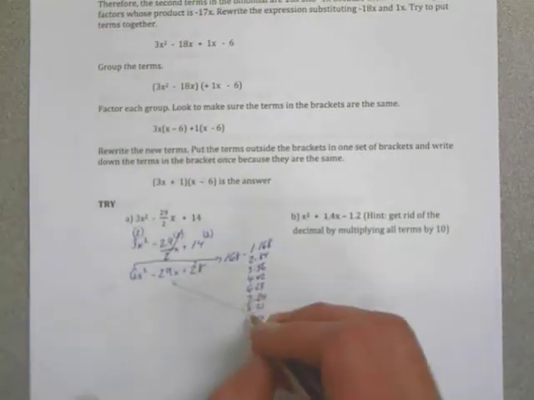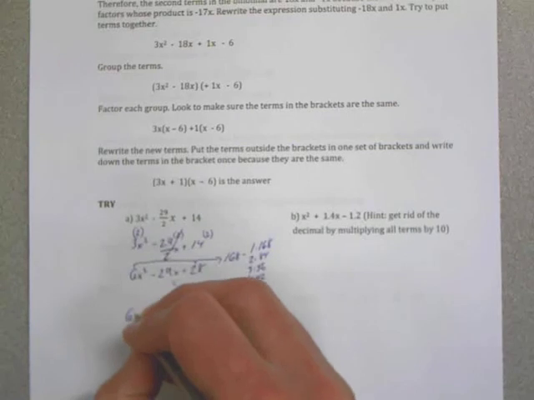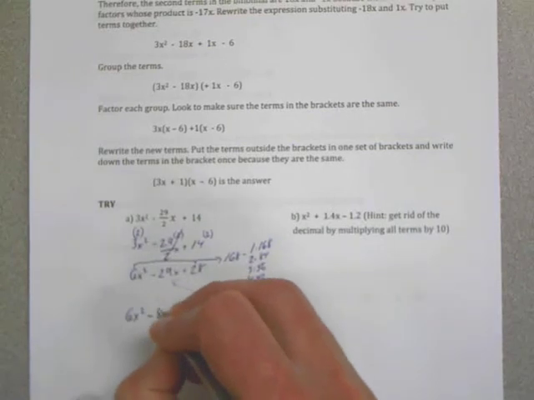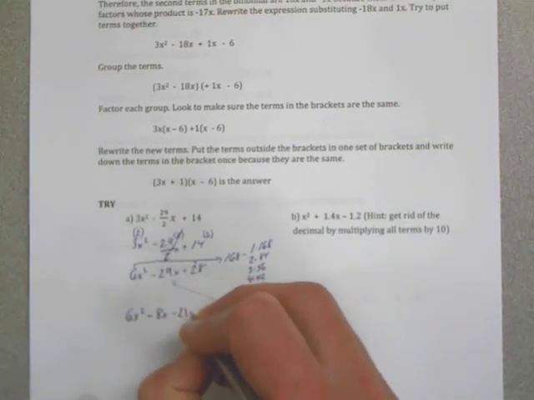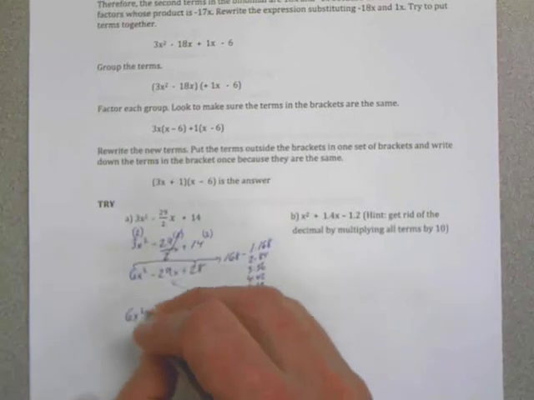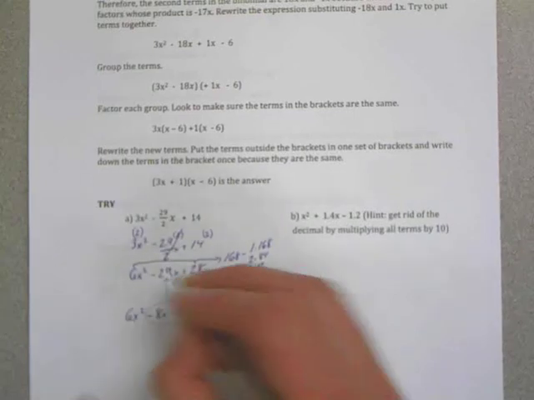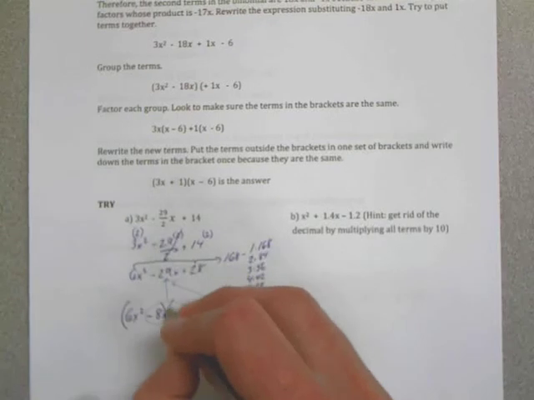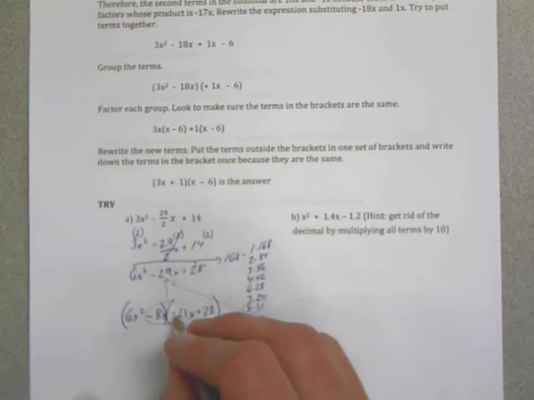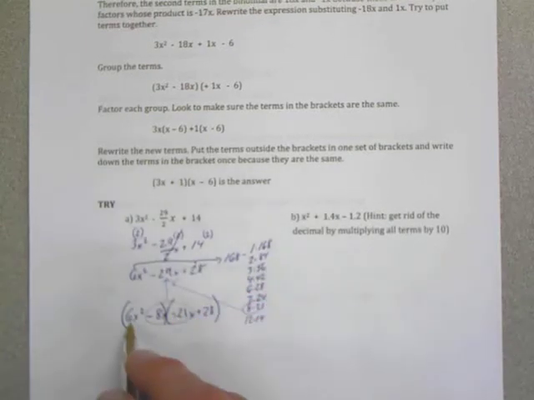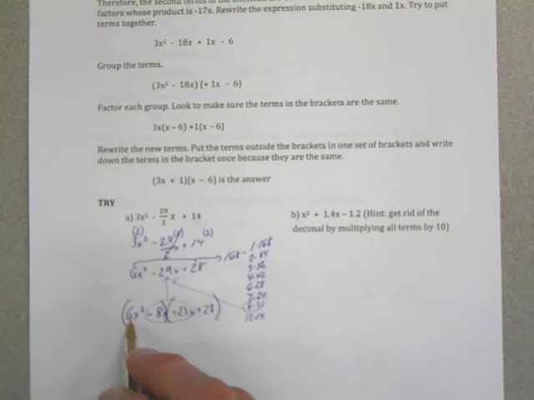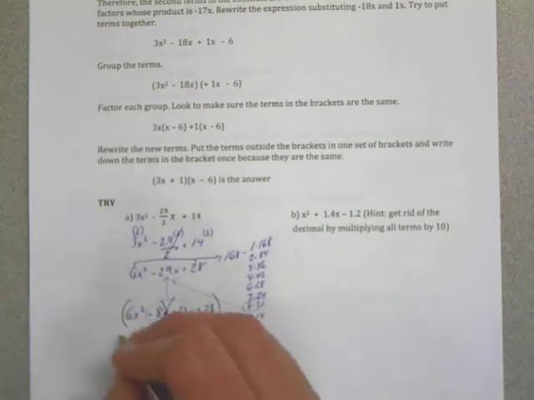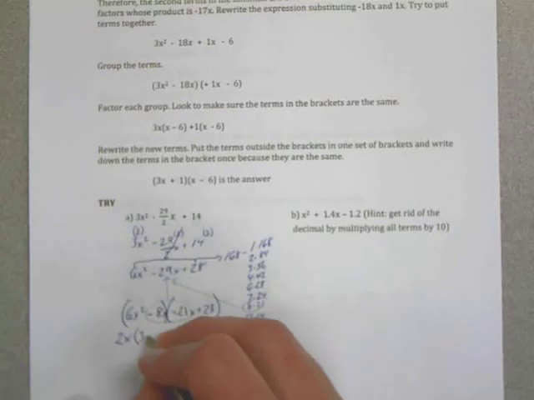So I'm going to put the 8 with the 6x. So I get 6x squared minus 8x minus 21x plus 28. These two in here equal that, so that's why you substitute. I then group them, and make sure you take everything inside, even the sign. I then factor this. So I have 6x squared minus 8x. What's common for that? They both have a 2 in them and they both have an x. So I'm left with 3x minus 4.